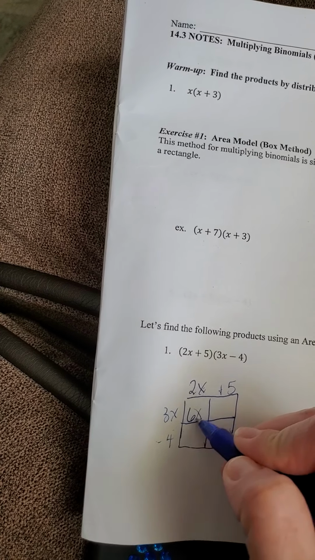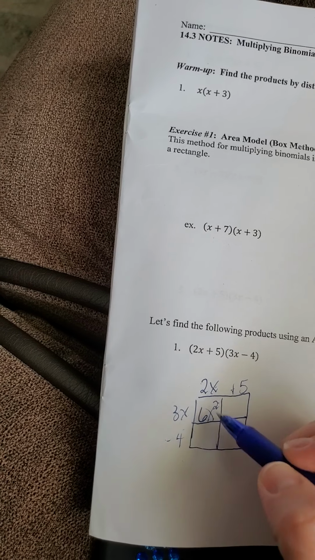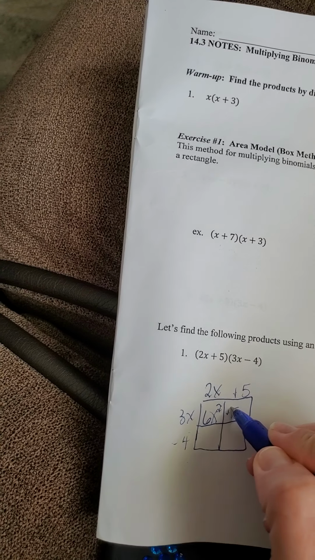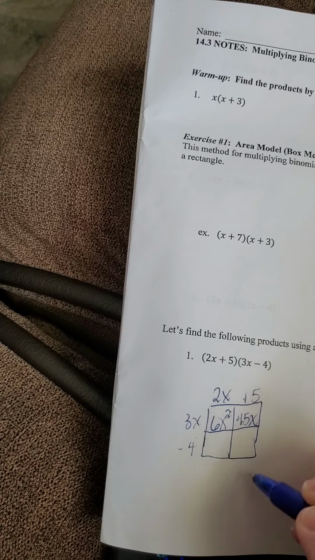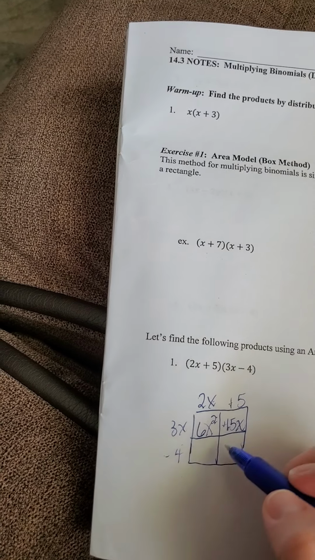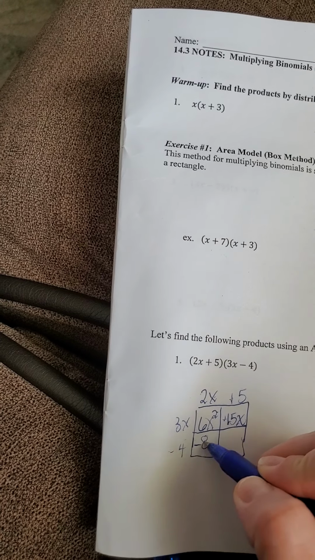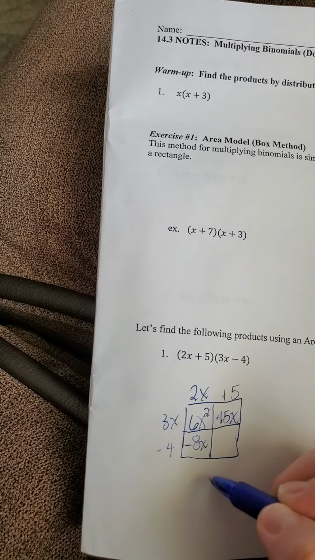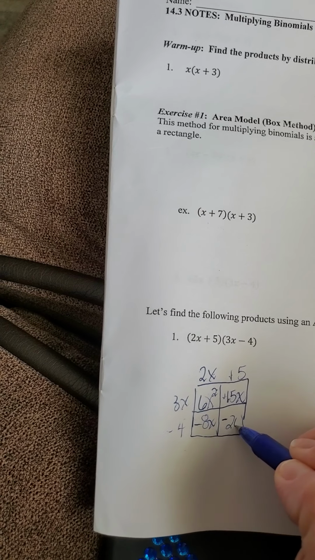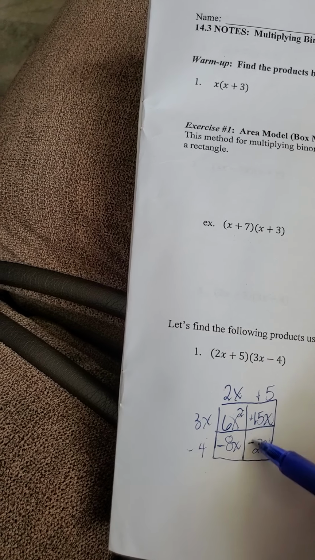That's going to give me x squared. Then I have 3 times 5, which is positive 15, and only one x. And then if we come down here, negative 4 times 2 is going to be negative 8, only one x again. And negative 4 times positive 5 is negative 20. Again, make sure you keep your signs in there.